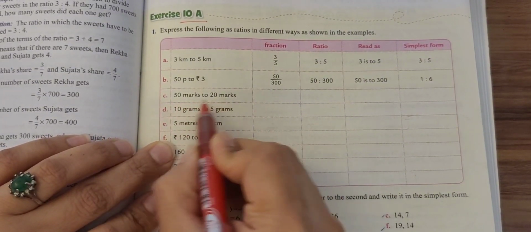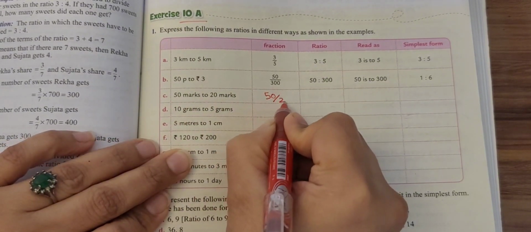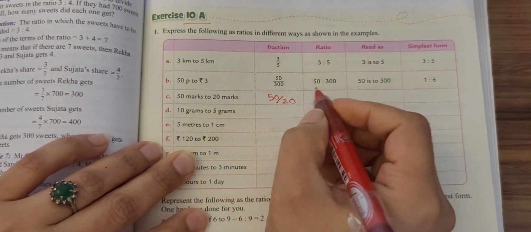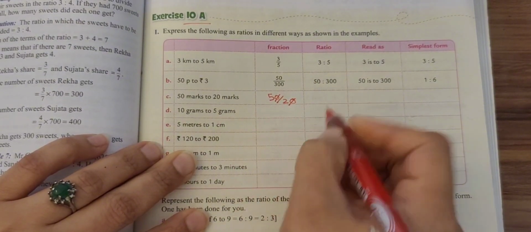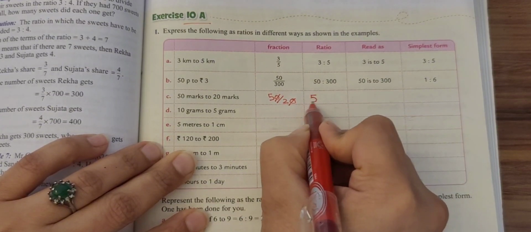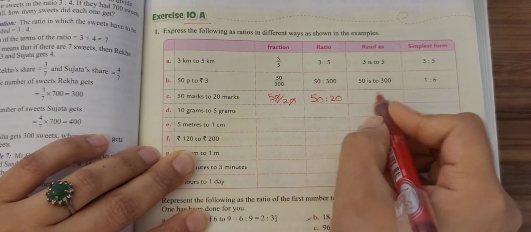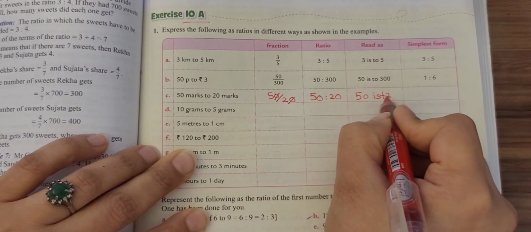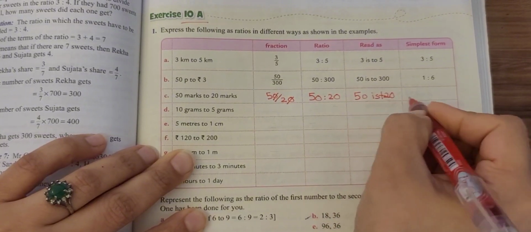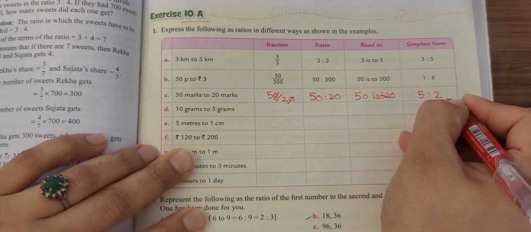50 marks to 20 marks. In the fractional form, we can write it as 50 divided by 20. So here I'm minimizing it. 0 will cut with the other 0. 5 divided by 2 is left. So in the ratio form, we'll write 50 to 20. We can read it as 50 is to 20. And the simplest form is 5 divided by 2. It cannot be simplified any further.